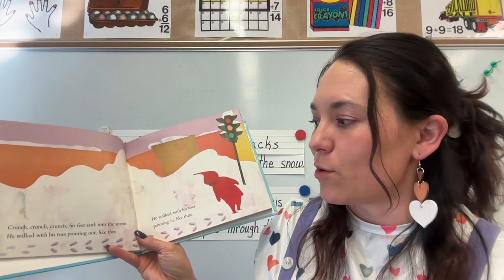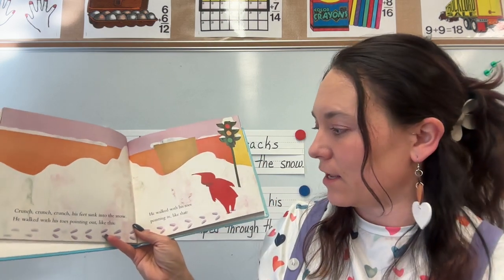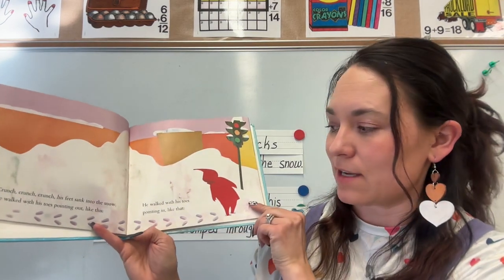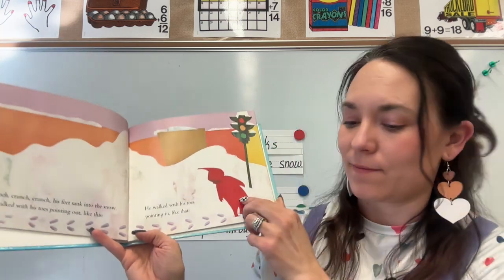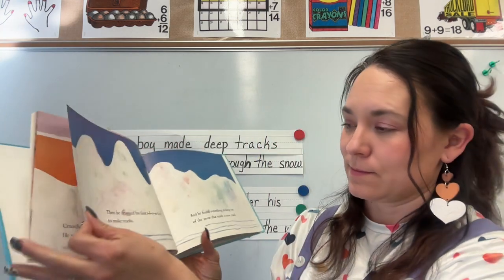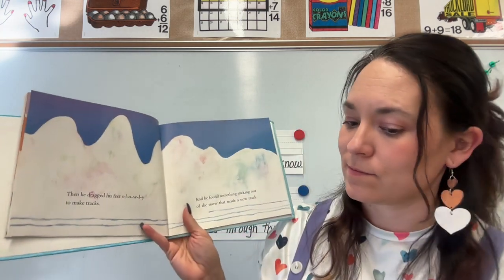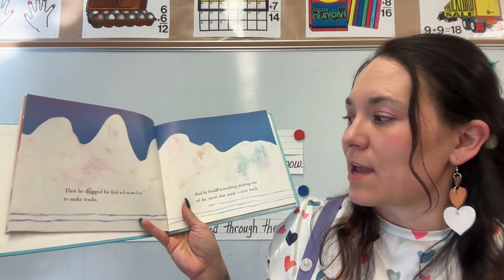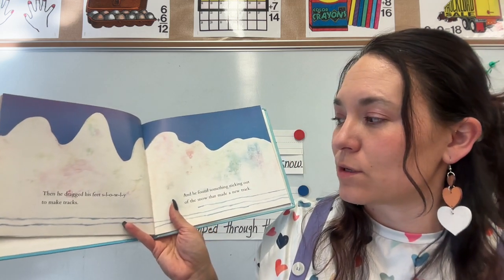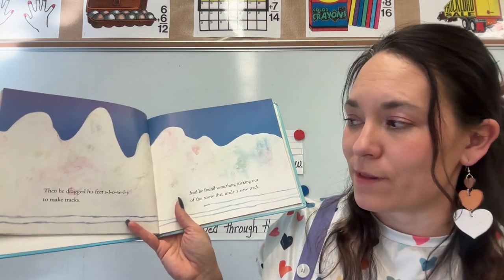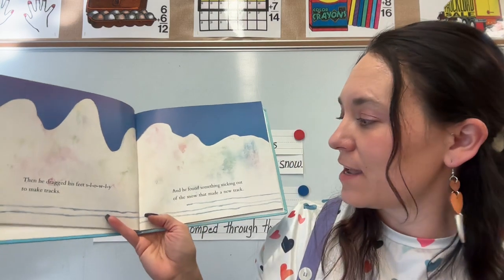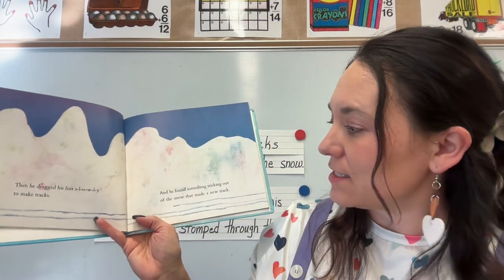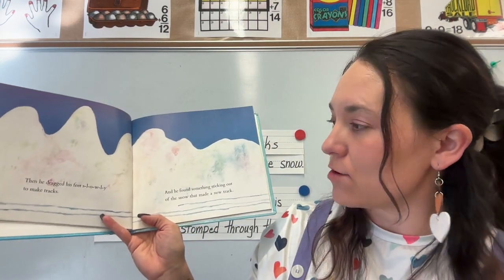He walked with his toes pointing out like this, and he walked with his toes pointing in like this. Then he dragged his feet slowly to make tracks, and he found something sticking out of the snow that made a new track.